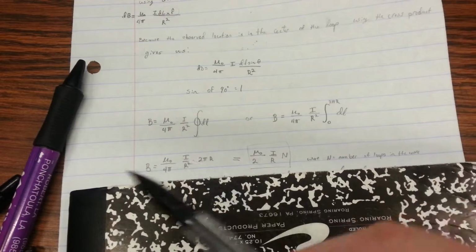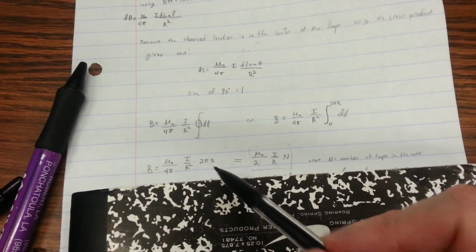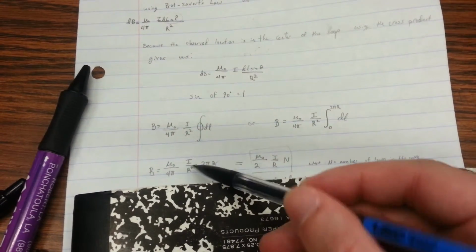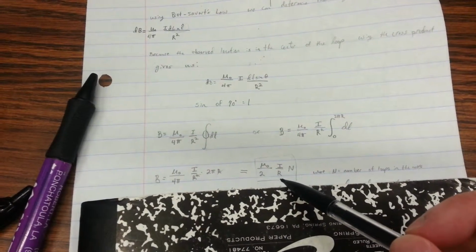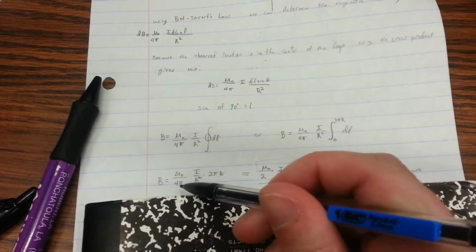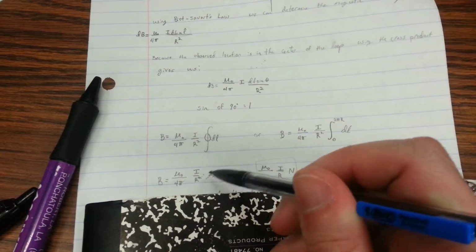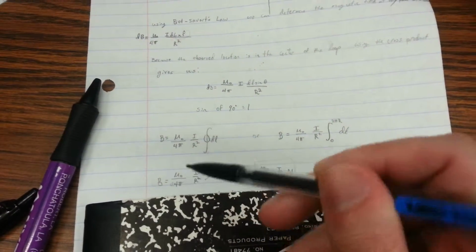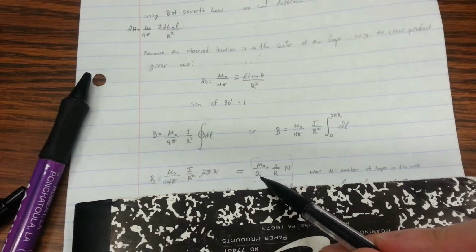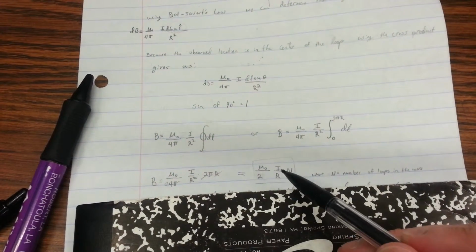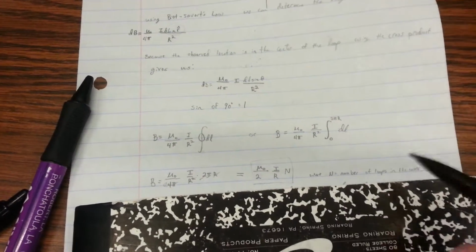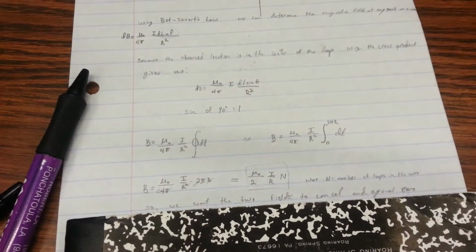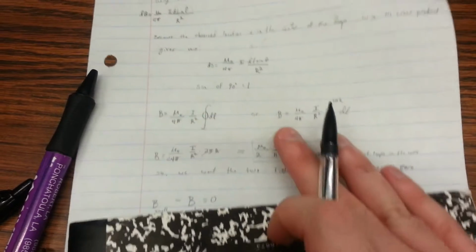Now, these r's cancel, and this pi cancels, this 2 cancels with this and becomes 2, and we end up with mu naught over 2 I over r times n, where n is the number of loops of wire. Well, each loop is only 1, so we can just ignore it.